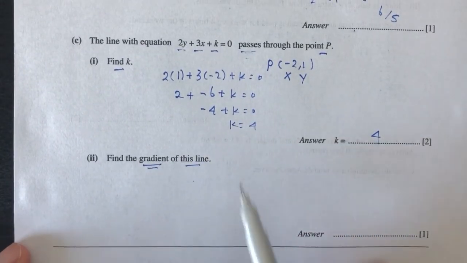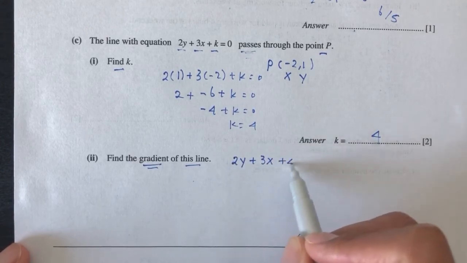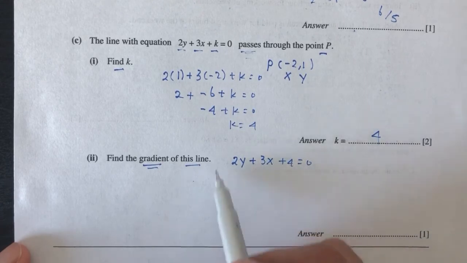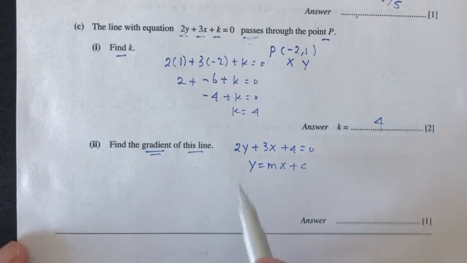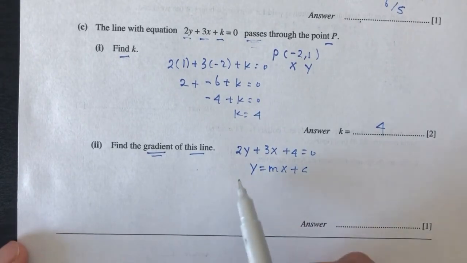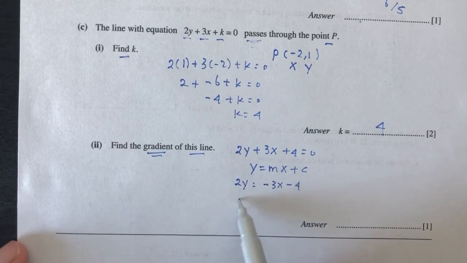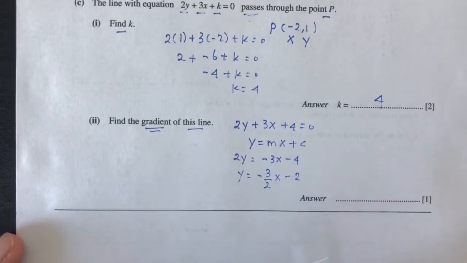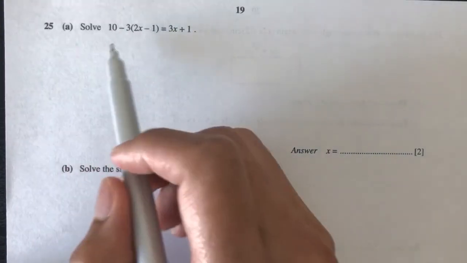This is very easy. So we have to rearrange the line. So 2y plus 3x plus k equal to 0. So we have to rearrange the line in the form of y equal to mx plus c. So we have to make y the subject of the formula. So 2y will be equal to minus 3x minus 4. So y will be minus 3 over 2 x, minus 4 divided by 2. So the gradient will be the value here, which is minus 3 over 2. And that is question number 24. Number 25, part A, solve this equation. So let's expand the bracket first.